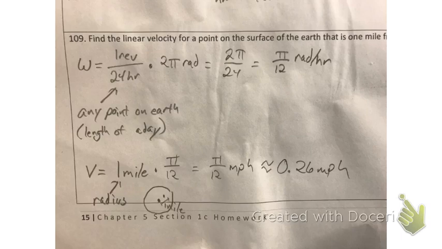So I'm going to go ahead and take a picture of my answer really quick. So this is my answer online. I said 1 revolution per 24 hours is any point on Earth. That's how long it takes the length of a day. I multiplied it by 2 pi, and now I had my angular velocity at pi over 12. Now I just need the radius to get linear velocity.